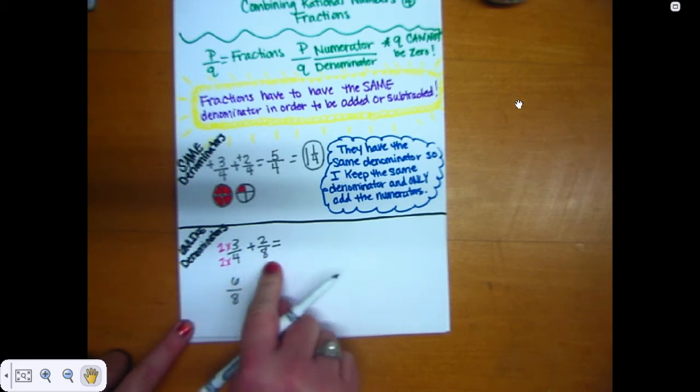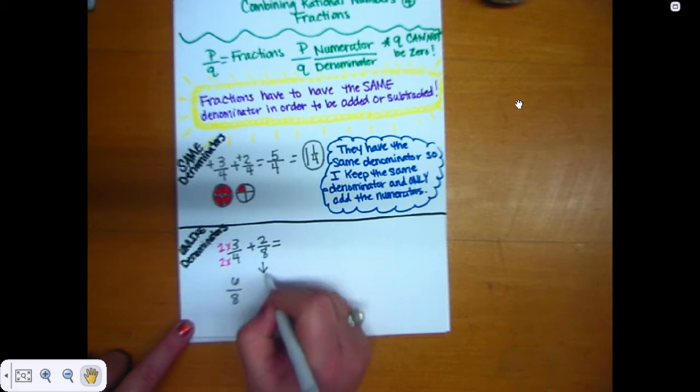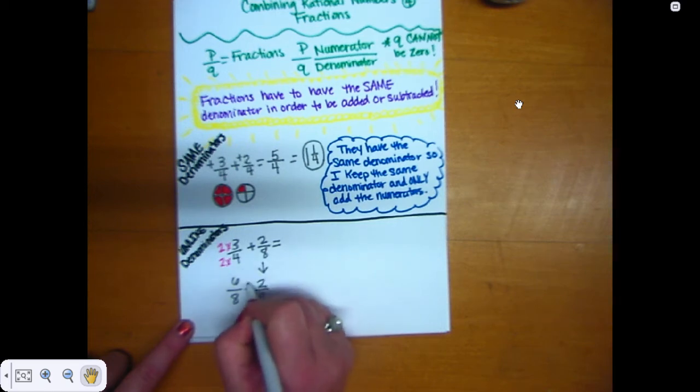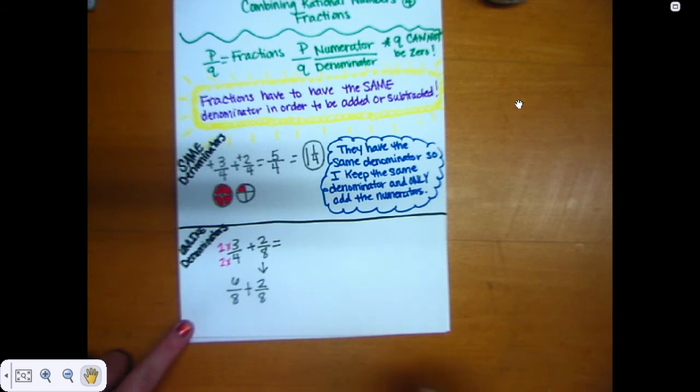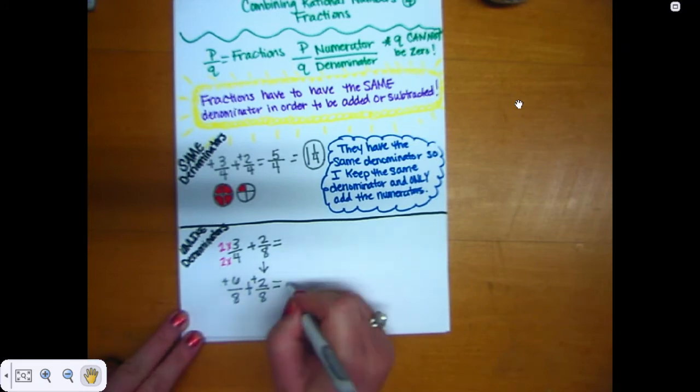I'm not going to do anything with this one because now I have the same denominator. But I am going to bring it down here. 2 8s, and I'm going to bring my addition sign down also. And again, of course, we know that these are both positive. So now that I have the same denominator, I'm just going to bring this denominator over.